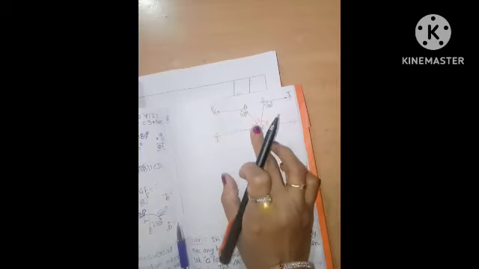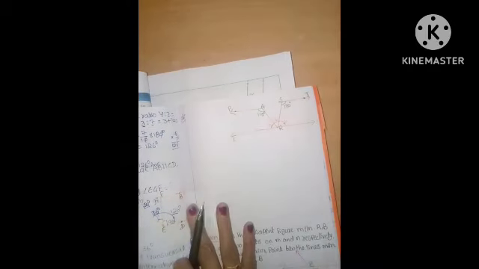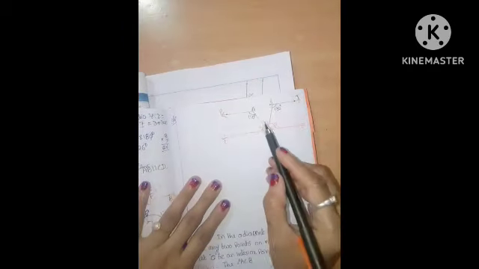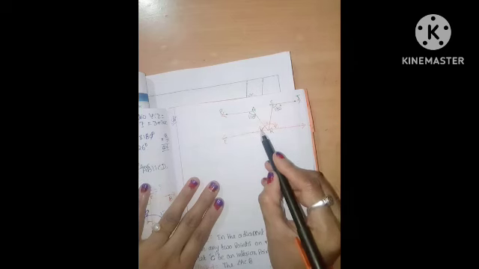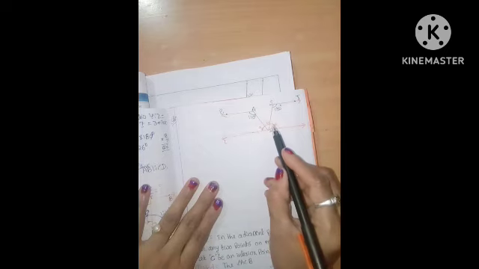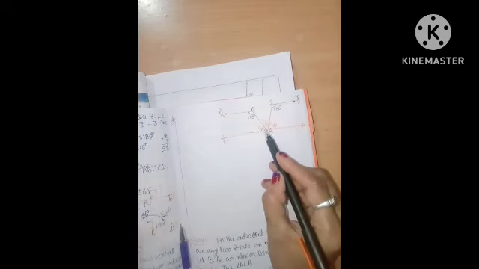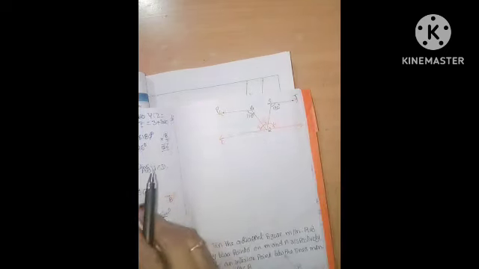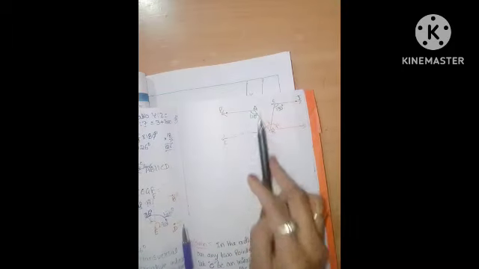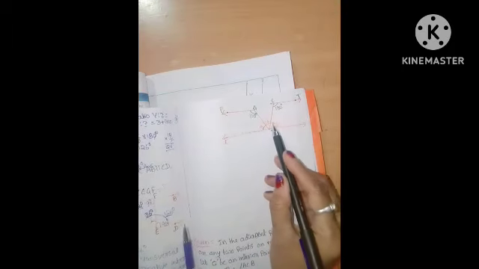How to calculate it? First the A and C values. After getting the A and C values, next, what angle sum property are we using here? There are three angles. The sum of the three angles is equal to 180 degrees, as the three angles are formed on a straight line.